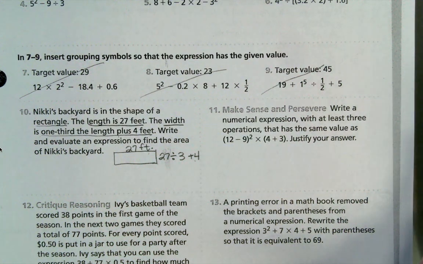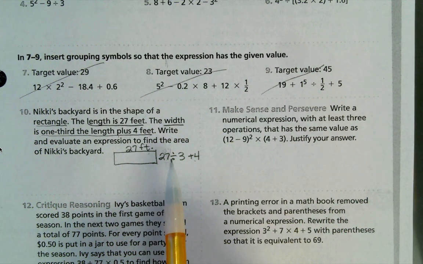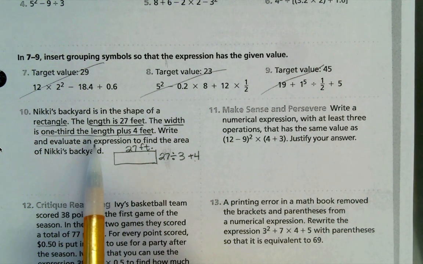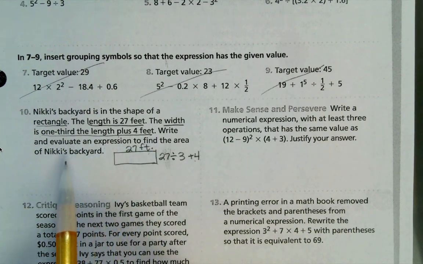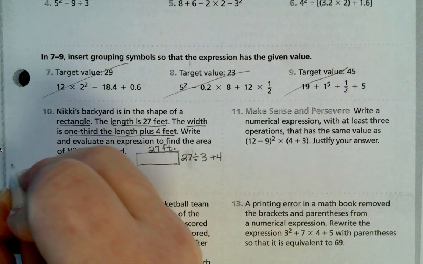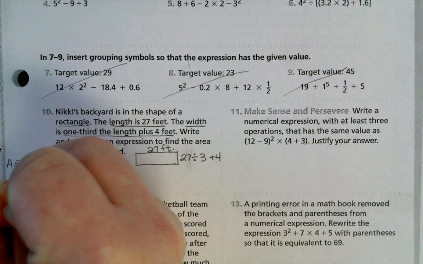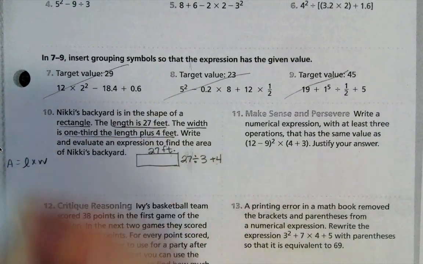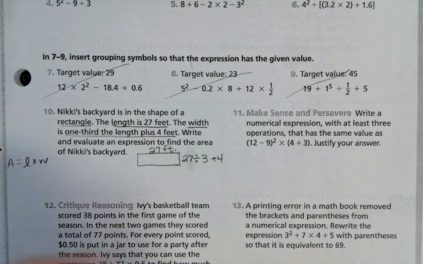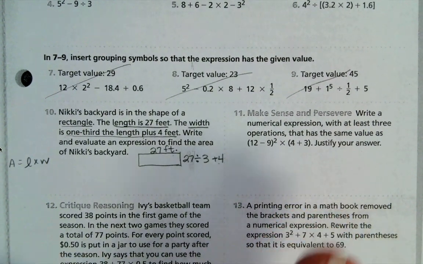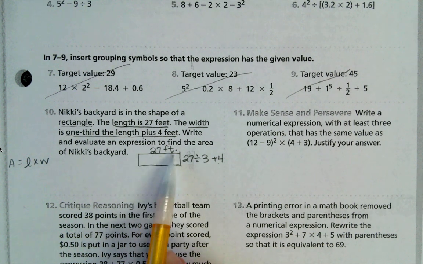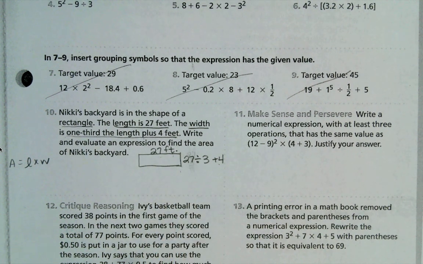But the question, or the direction, is to write and evaluate an expression to find the area of Nikki's backyard. Now we've got to remember, how do we find area? So area equals length times width. I sure do hope you are writing everything down with me. So length times width, okay?